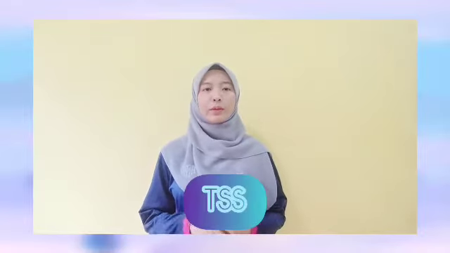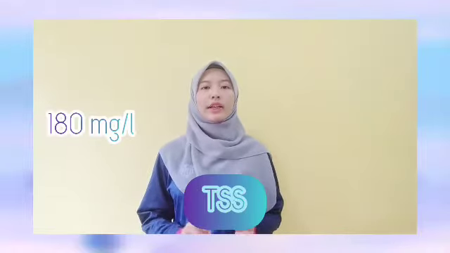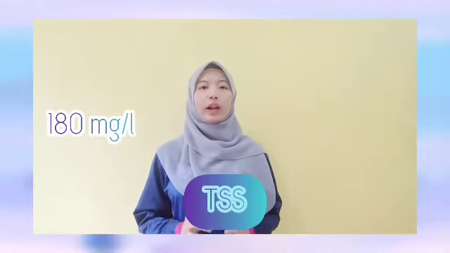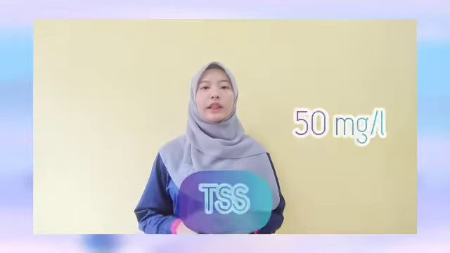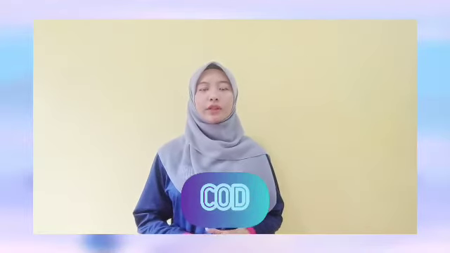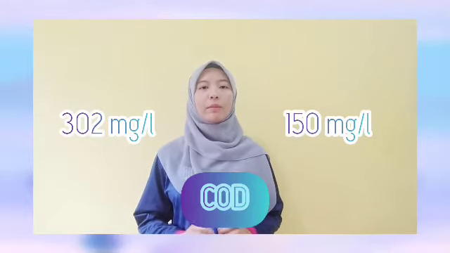Next is the comparison of the results of both treatments. For TSS value, both treatments passed the DOE standard, which is 180 mg per liter for ultrafiltration and 50 mg per liter for adsorption. The COD value of the ultrafiltration is 302 mg per liter and 150 mg per liter for the adsorption. The DOE standard of COD is 1000 mg per liter.